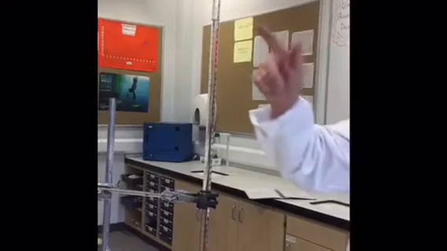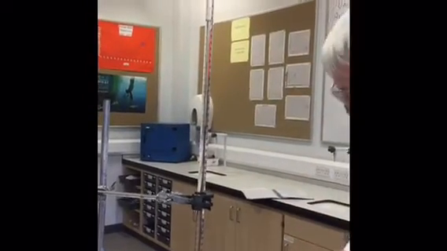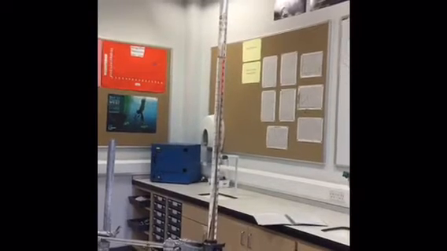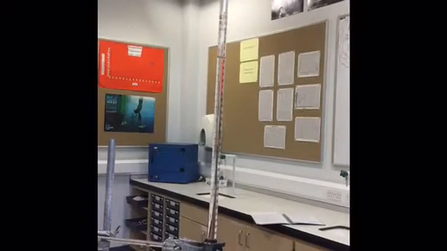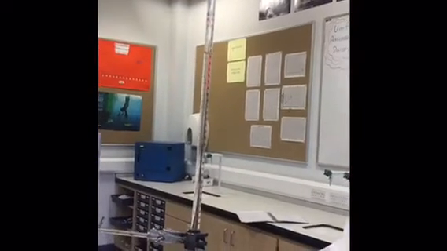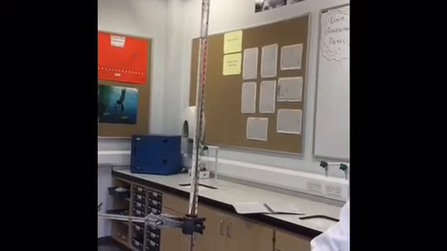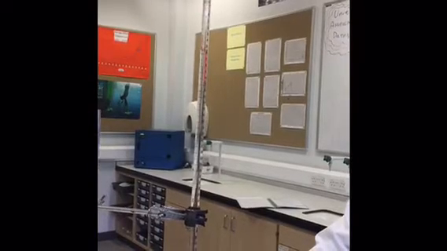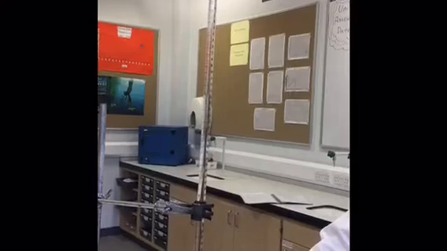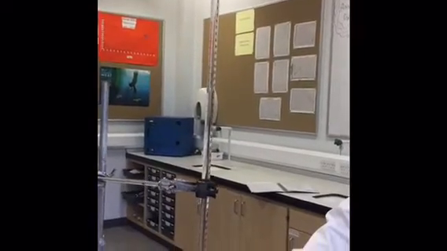Okay, so I've already recorded our starting volume, which is 2.2 cubic centimetres, and the instructions tell you to add approximately 15 cubic centimetres of the EDTA. So I'll take it down to about 17. Started at 2, so going down to 17 is approximately 15.